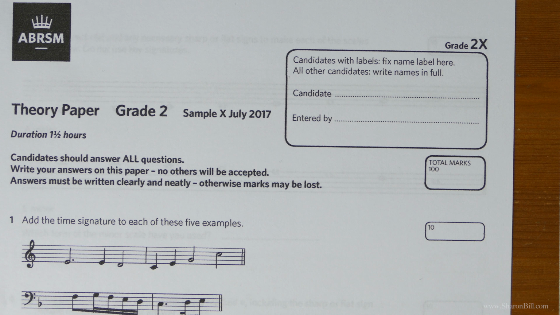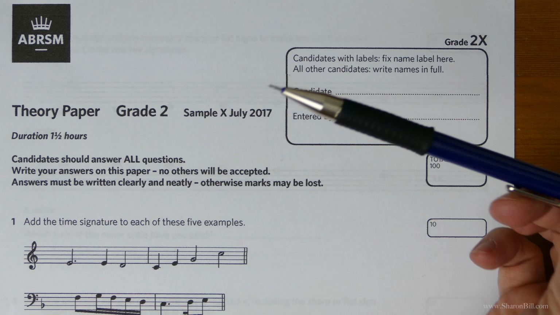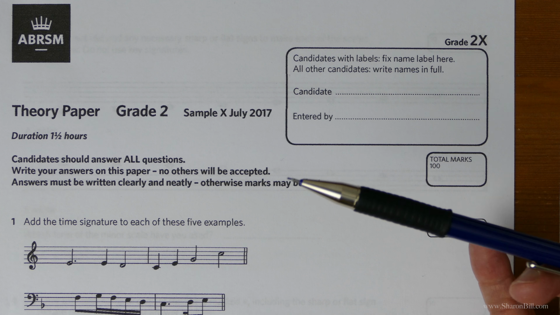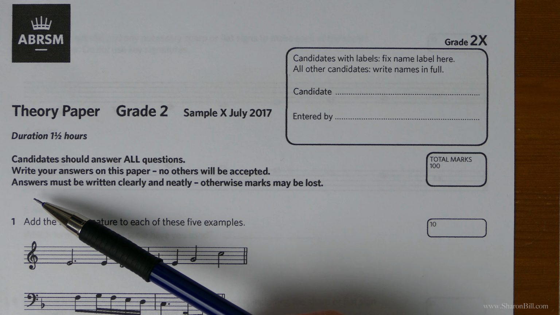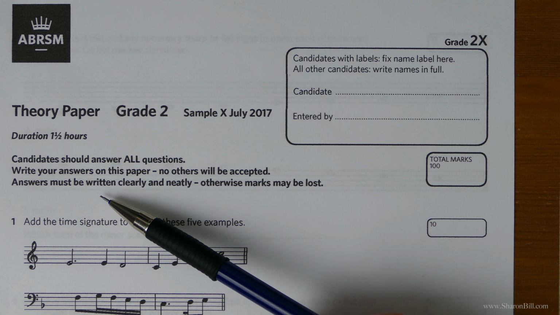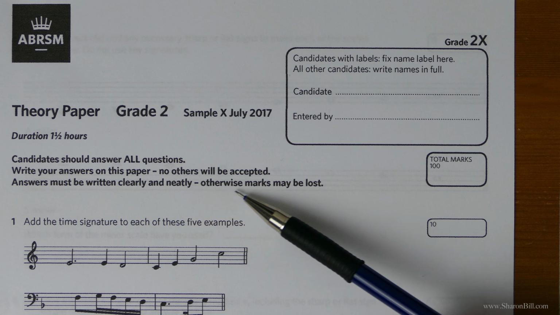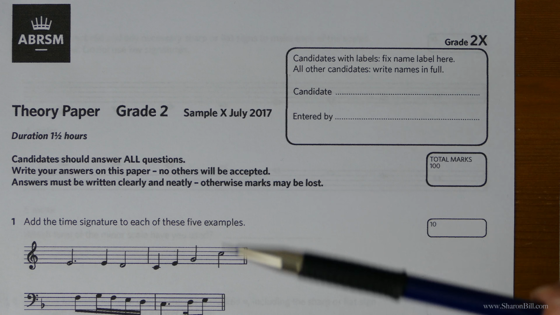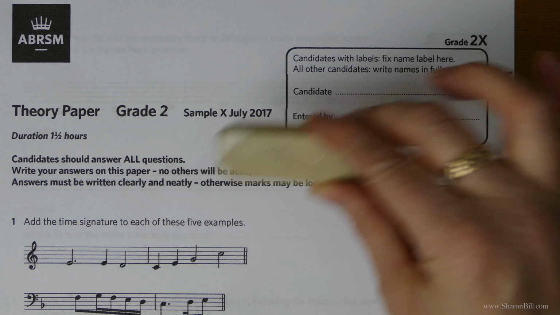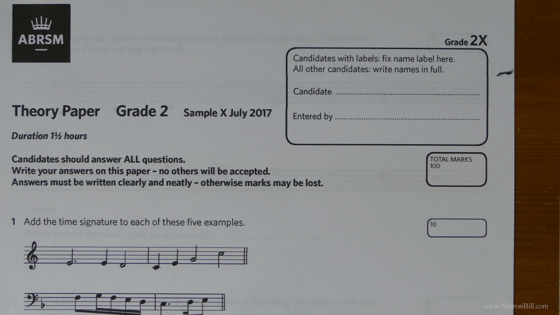And so if you grab your pencil, make sure you've got a sharp pencil. You need to be writing in pencil really because it says answers must be written clearly and neatly, otherwise marks may be lost. So be prepared to have an eraser to hand, and you will also need a ruler.